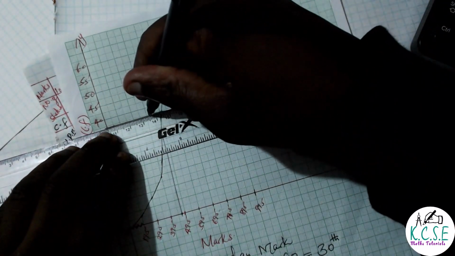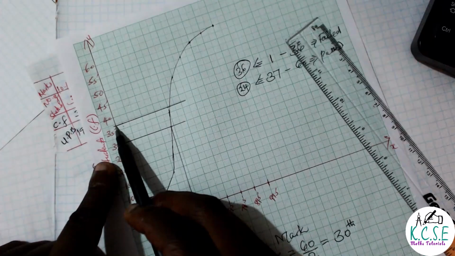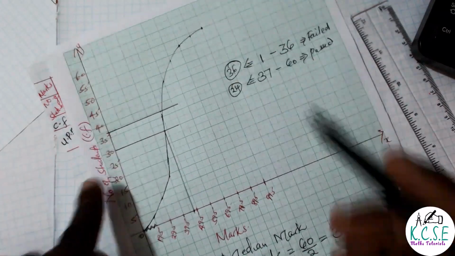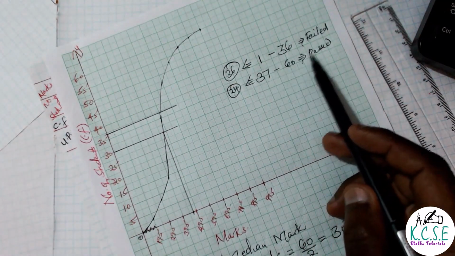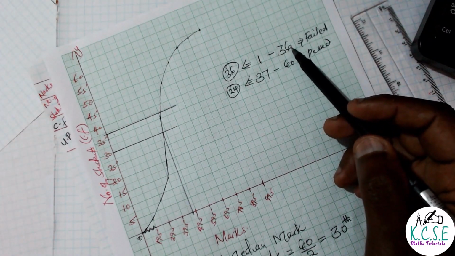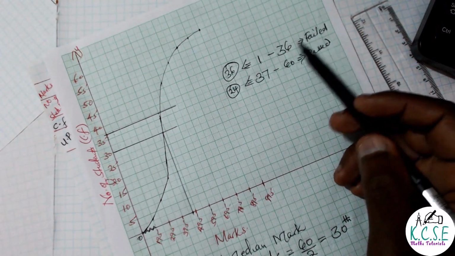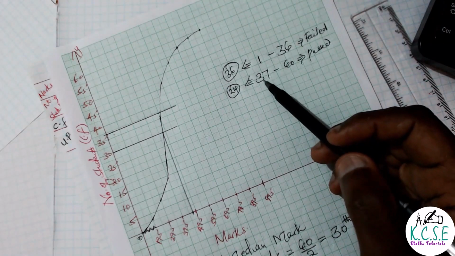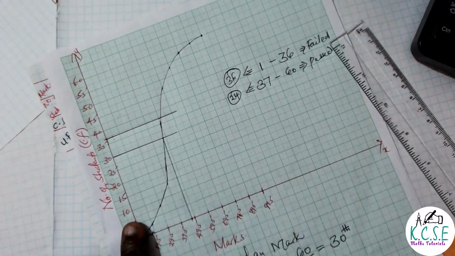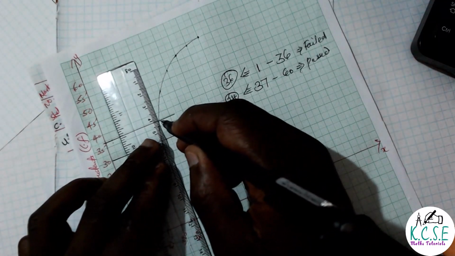So simply draw a line. I've identified where the 37th student will be. You can see that from the 37th student to the 60th student, they are the ones who passed. So we cannot get the pass mark from the 36th student, because from the first to the 36th student, they failed. The pass mark will be given by the 37th student. You draw a straight line up to where it touches the curve. Then from there you drop a straight line down.